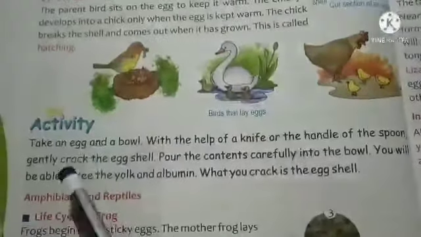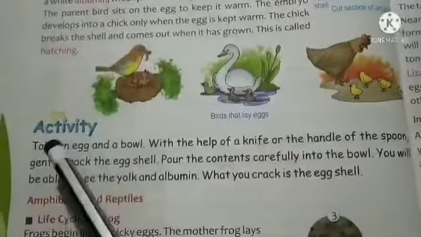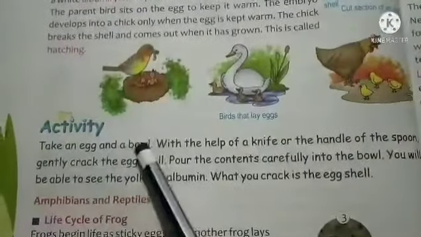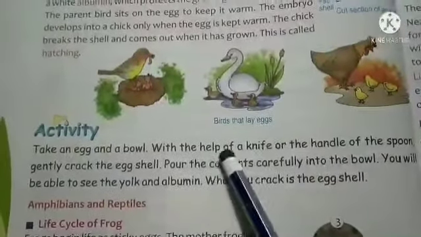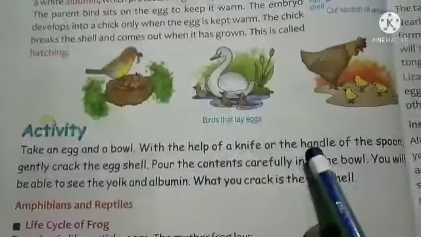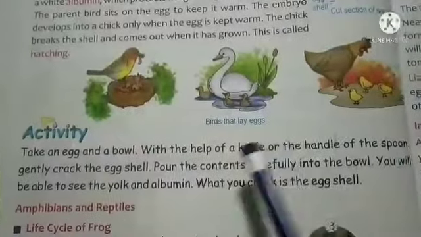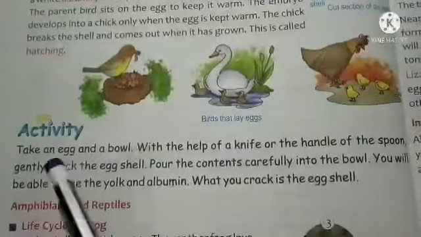Here we have an activity, students. Let's see what it is. Take an egg and a bowl. You have to take an egg and a bowl, with the help of a knife or the handle of the spoon. Any of the options you can go for.